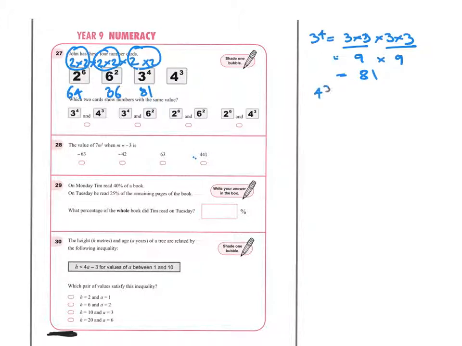4 to the power of 3 is 4 times 4 times 4, which is equal to 16 times 4, which is 64. So we do have another 64. Which 2 cards show numbers with the same value? So it's 2 to the power of 6, but it's not this one. It's 2 to the power of 6 and 4 to the power of 3.